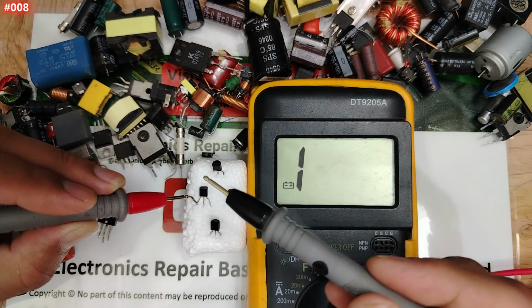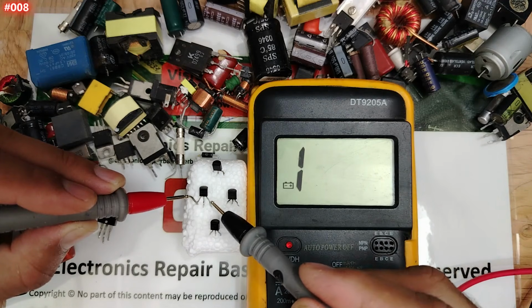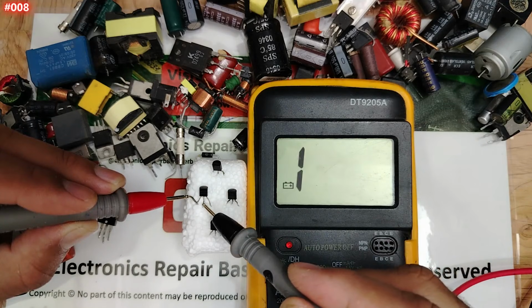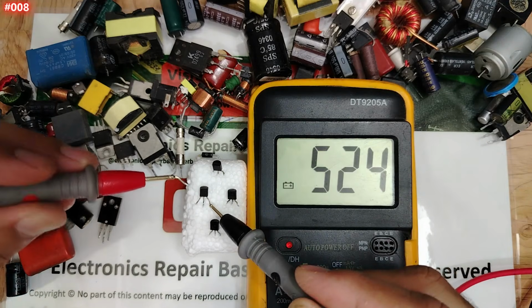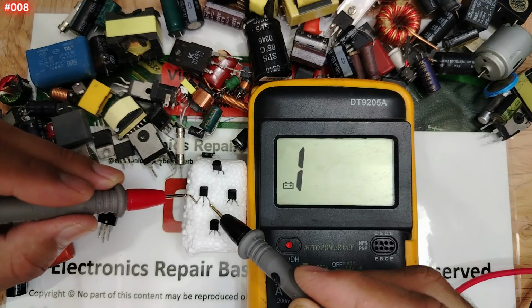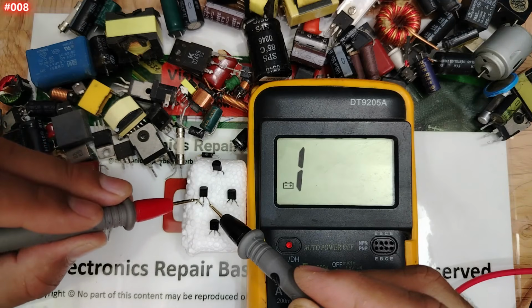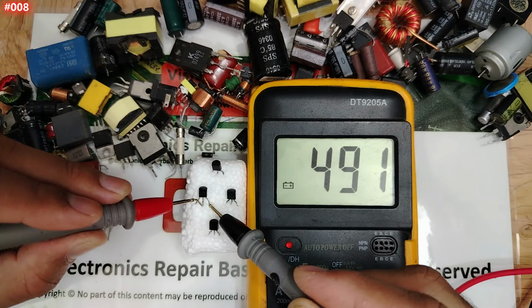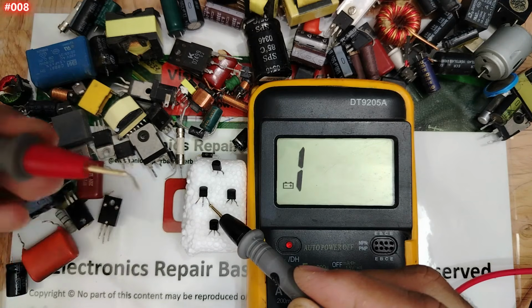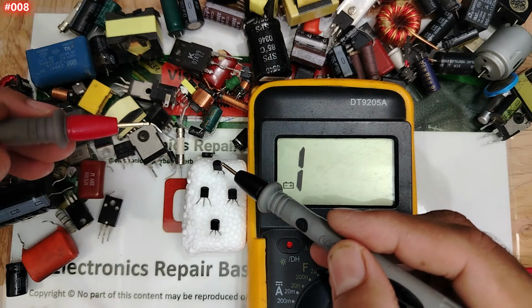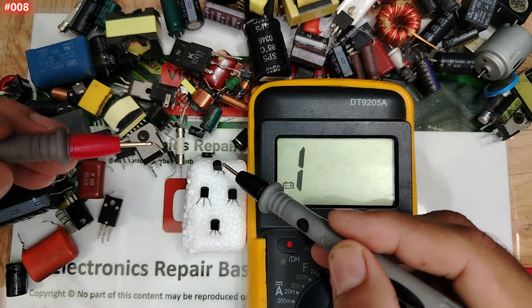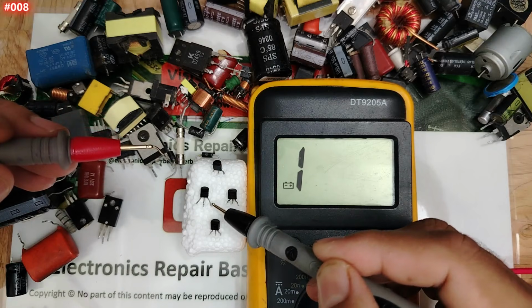By moving the black probe, or the negative probe, we get just one reading. But when we move the positive probe, we get two readings. Means this is PNP. Let's check this one, and after that I'm going to teach you how to locate the collector and emitter.